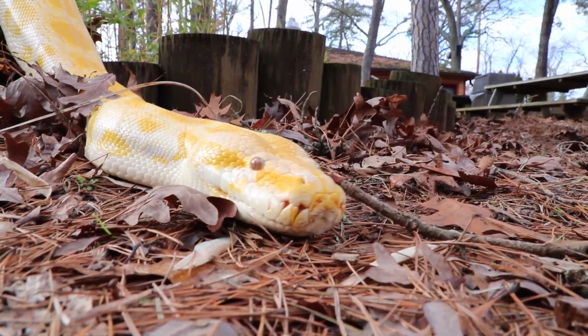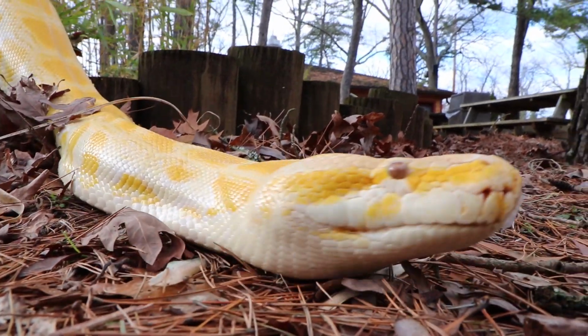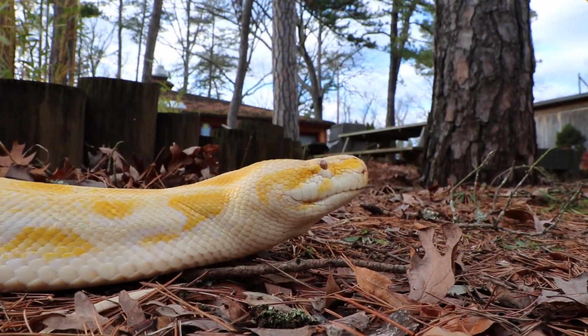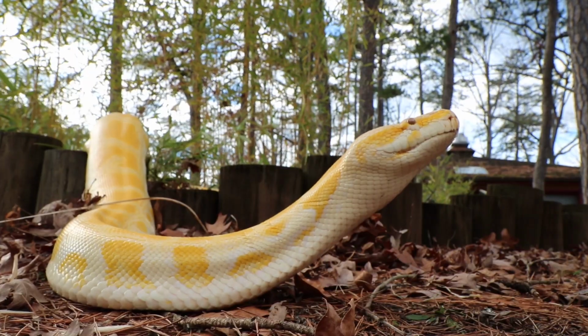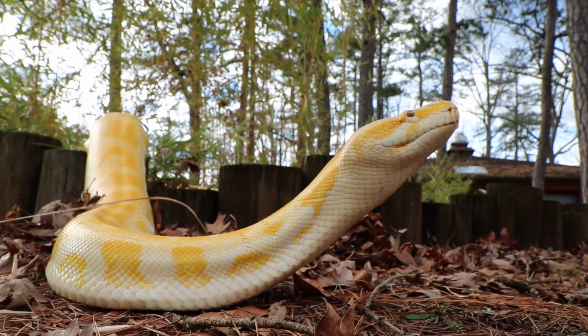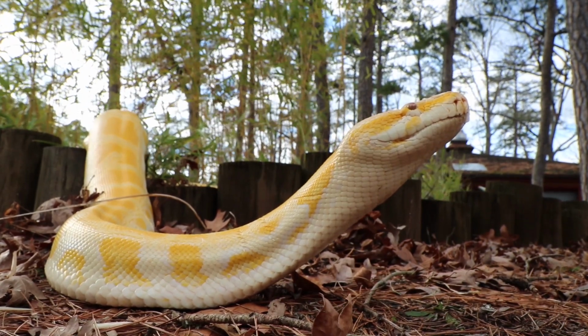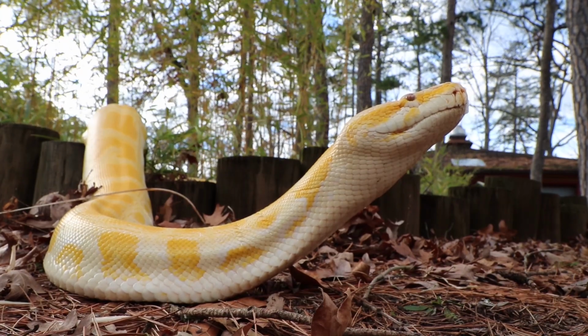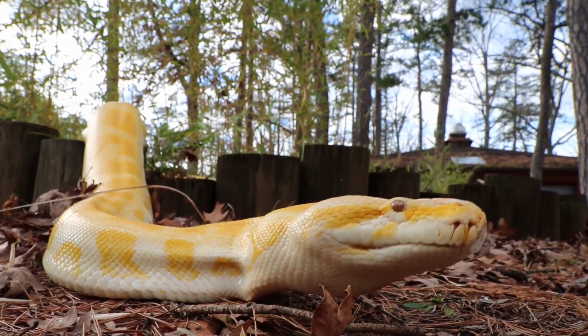Most likely, if Miss Piggy was in the wild, she would not have survived very long. The white coloration to her body does not allow her to blend in or camouflage in her environment. This makes her easy prey for hungry predators, such as birds, mammals, and even other snakes.